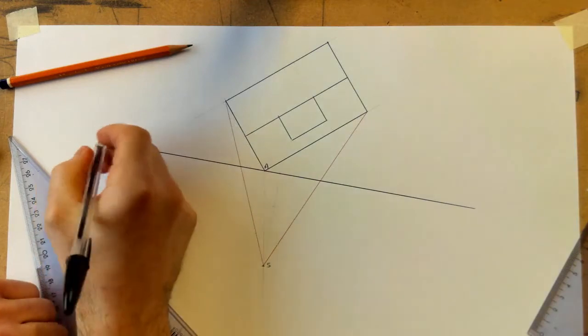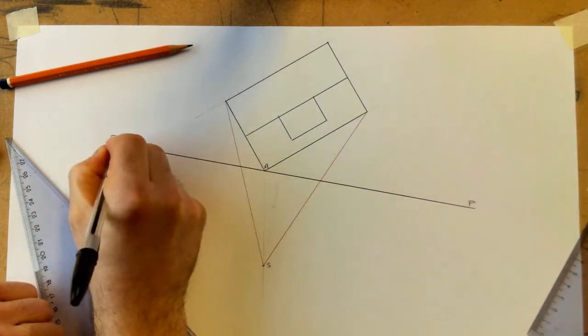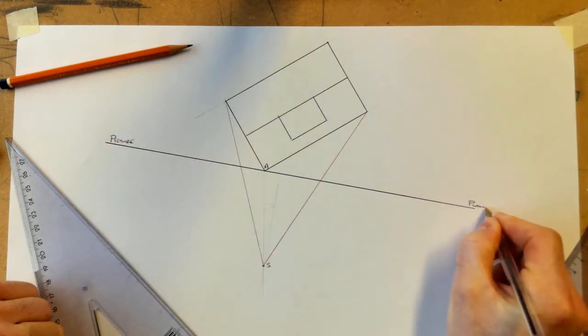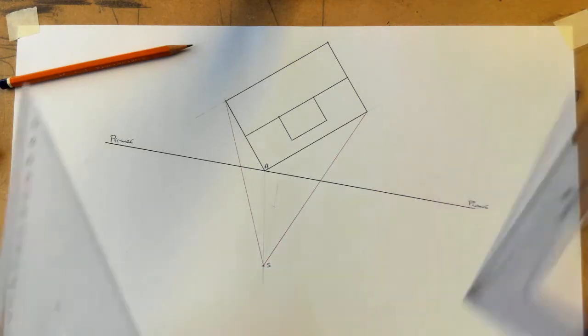And for picture plane, I would always label it picture plane, PP. For today, I'm going to write in picture plane, so everyone can see it. Nice and handy.